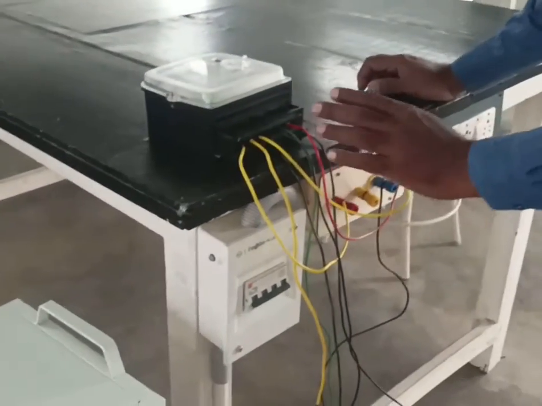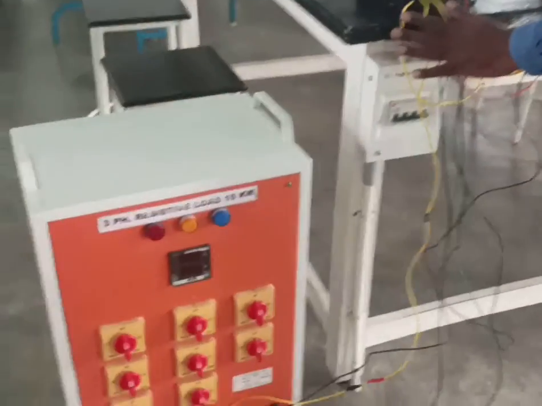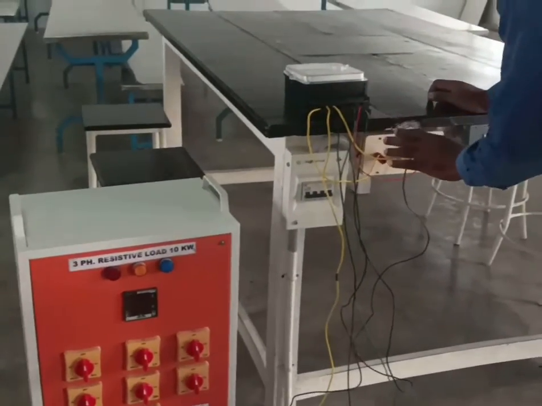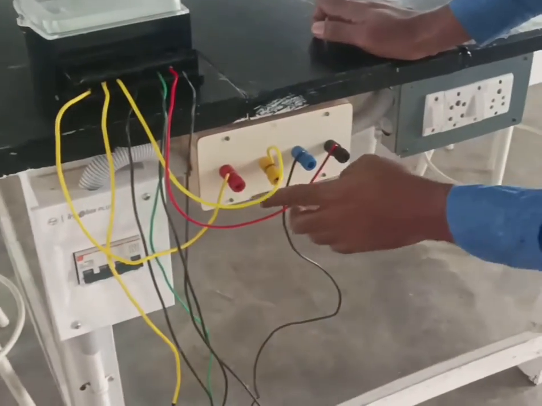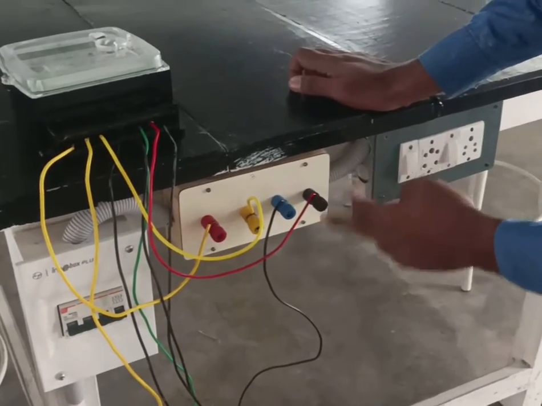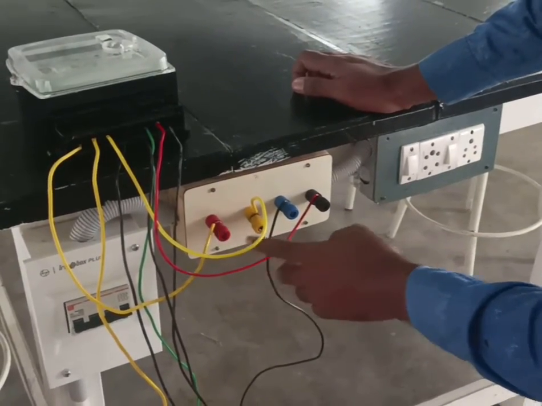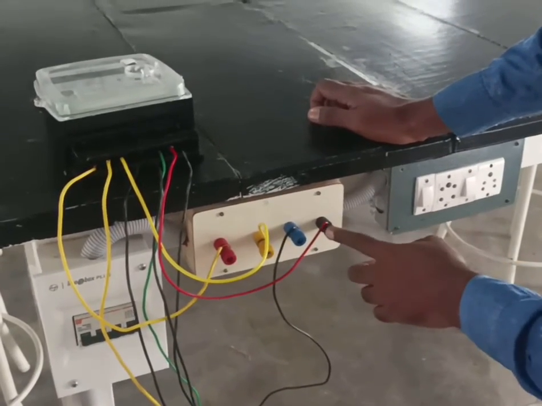This is the experimental connection of an industrial wiring. Here the 3 phase input supply is taken from the EB source: R, Y, B, then N. R means red, then yellow, then blue, and black indicates the neutral wire.